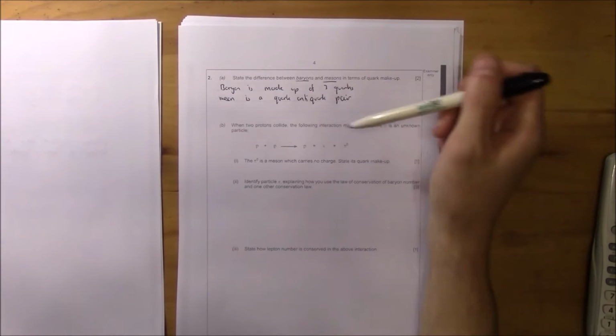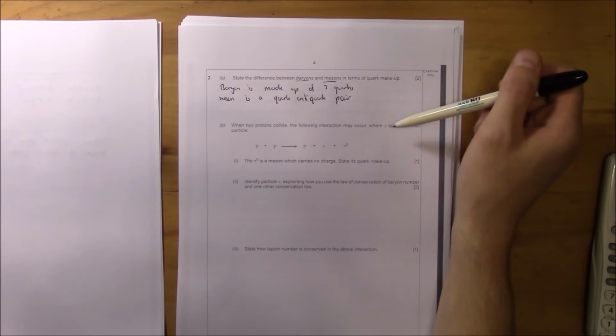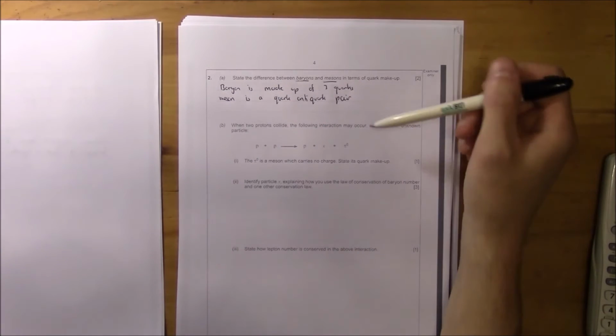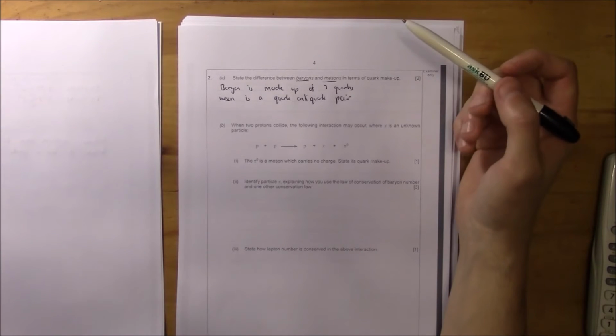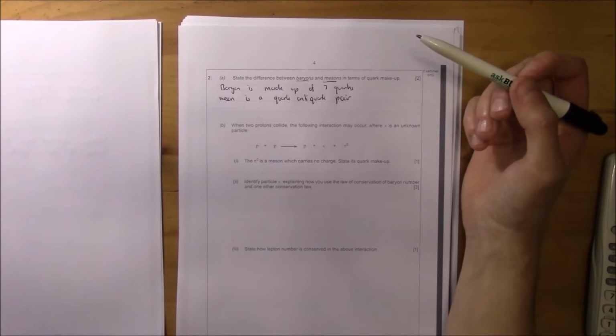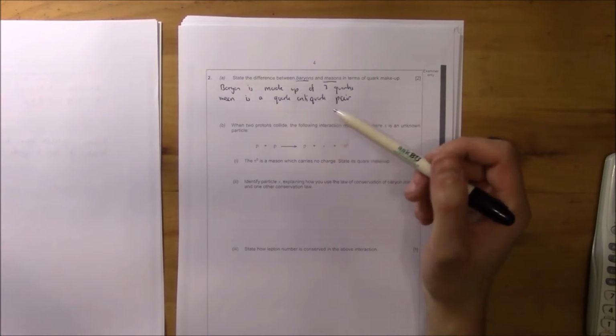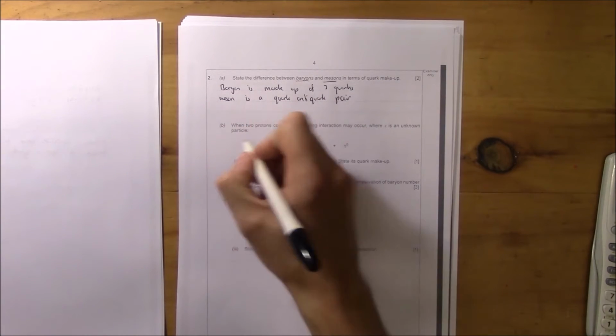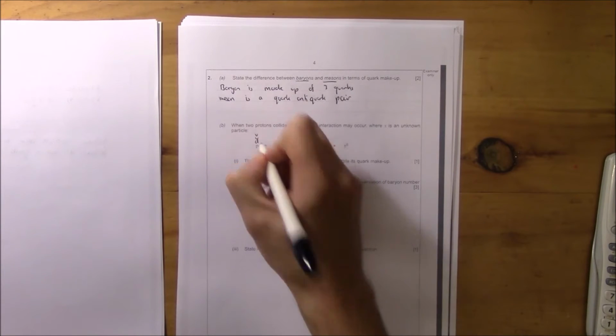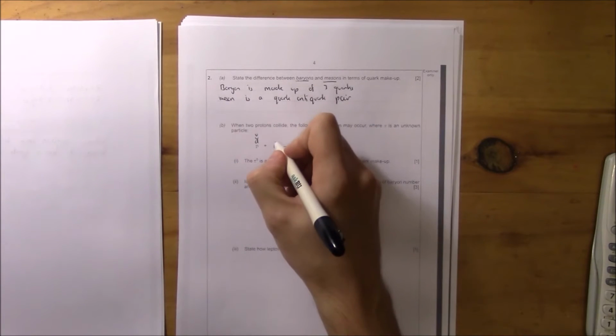Now, when 2 protons collide, the following interaction may occur, and X is the unknown particle here. Pi 0 has no charge. State the quark makeup. Well, based on the quarks present, the quark structure of a proton is an up, up, down, and so 2 protons.